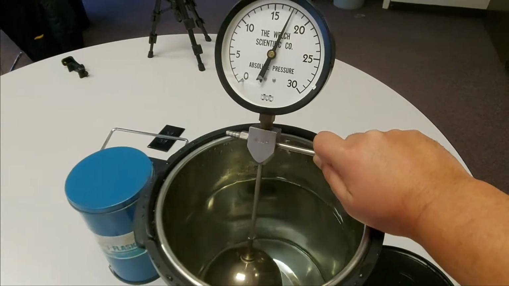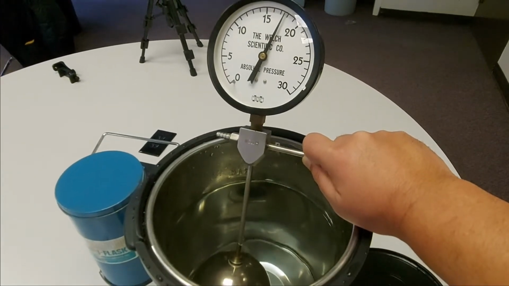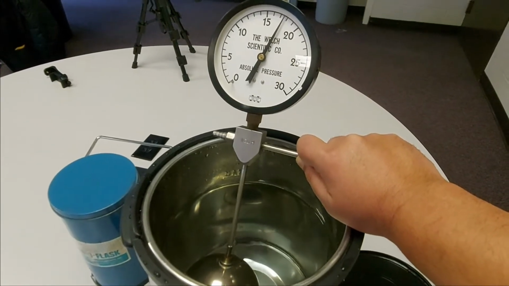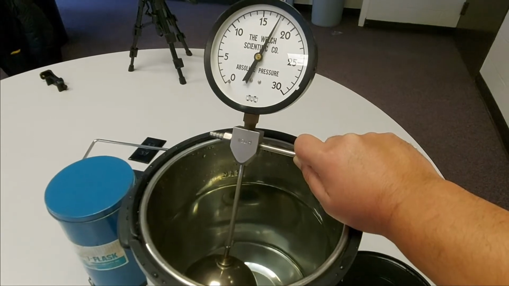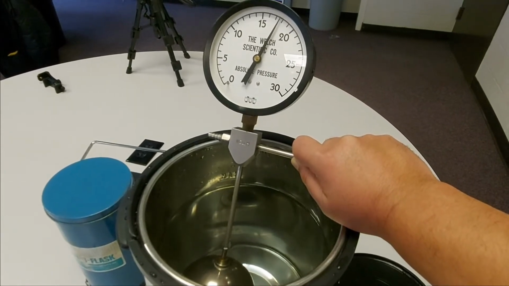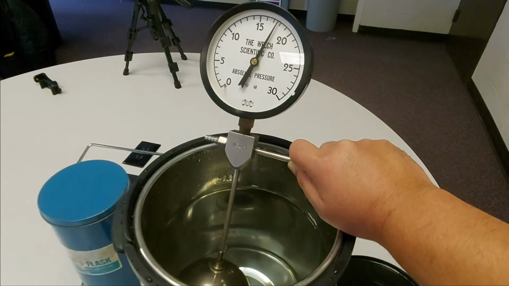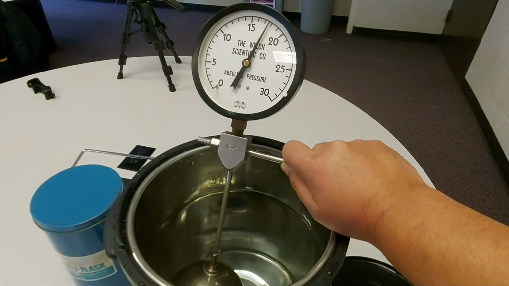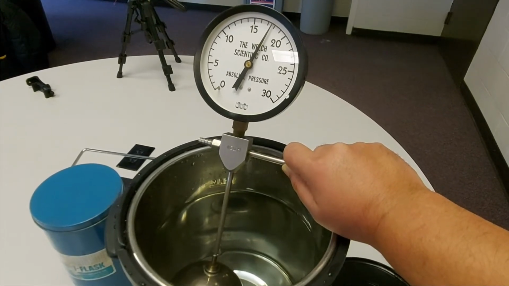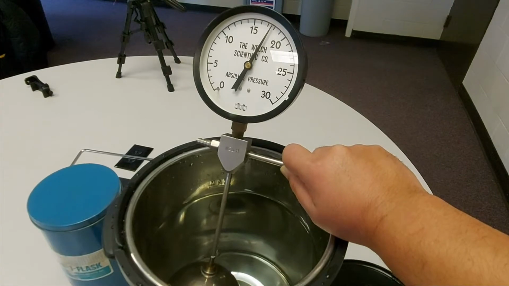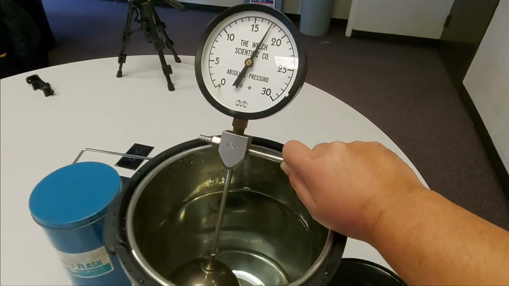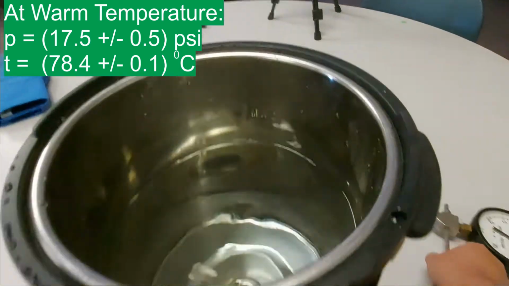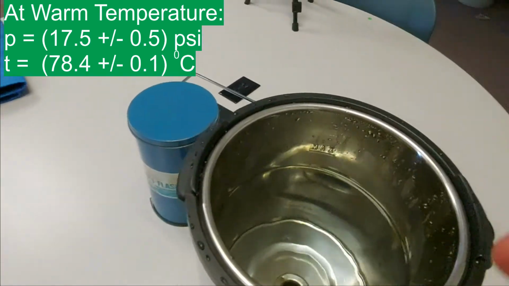And as you can see, the pressure is increasing, and it takes some time to reach thermal equilibrium, but it seems that the pressure at this hot bath temperature is 17.5. Okay, and there is some plus and minus uncertainty, but 17.5 is the pressure of this gas bulb at this hot bath. So let me measure the temperature.